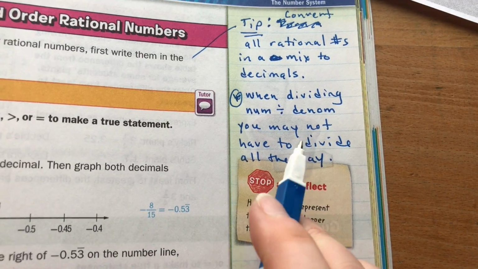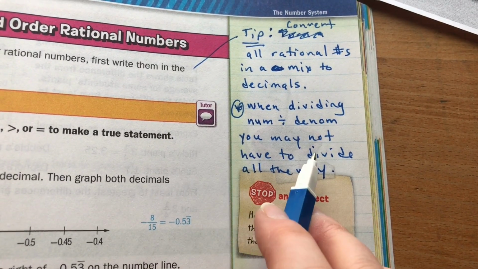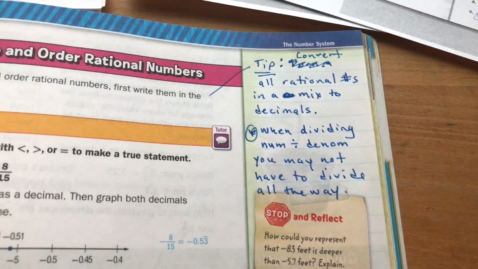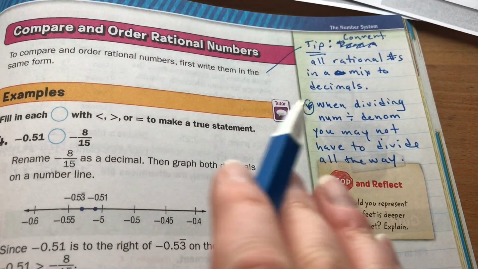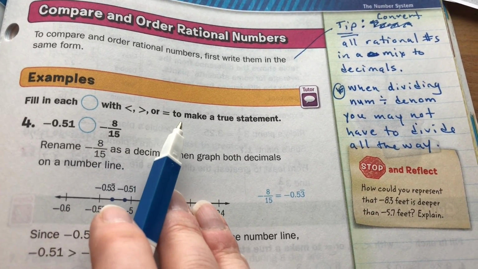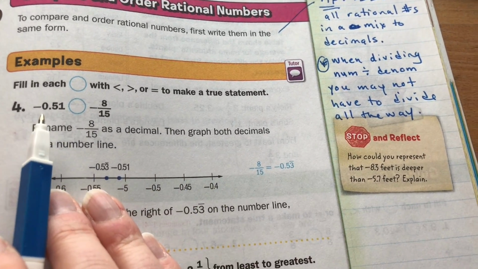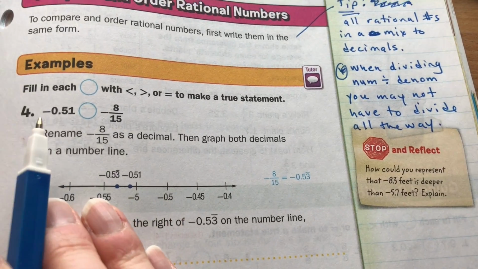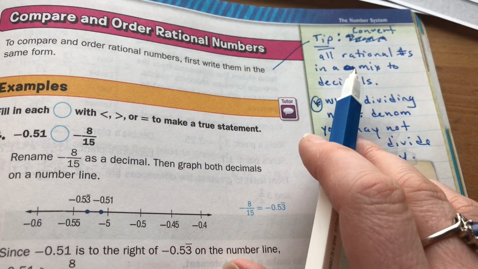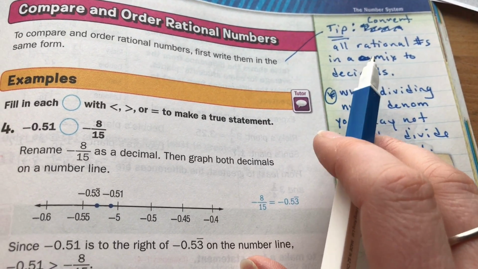Okay. If this is confusing to you right now, don't worry, because it's going to make more sense when we're actually doing it. So we'll refer back to these tips. It says fill in each circle with less than, greater than, or equal to make a true statement. So we have two rational numbers. They're both negative. One's a decimal, one's a fraction. And our tip was, when you have a mix, turn them both to decimals.